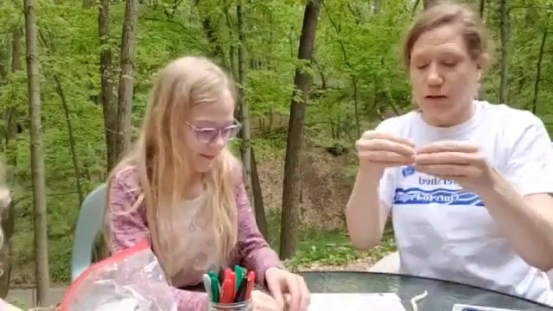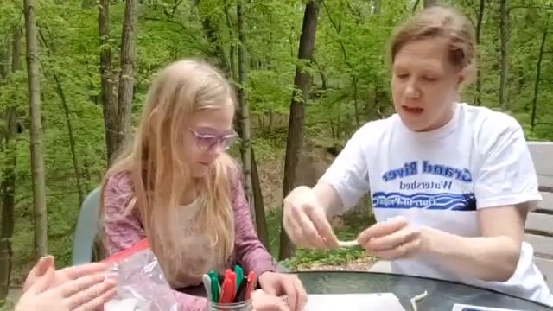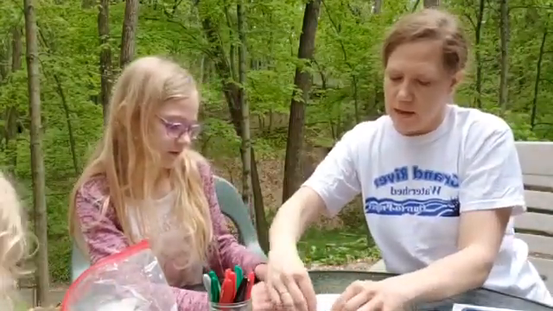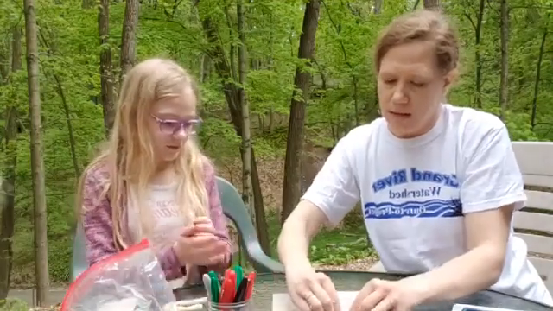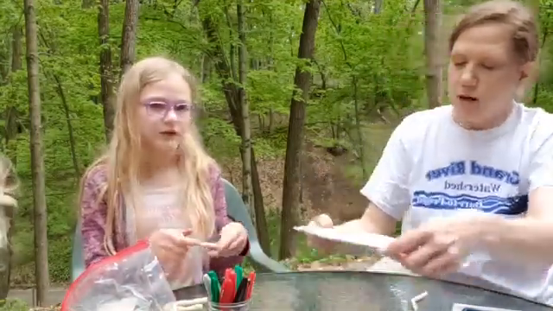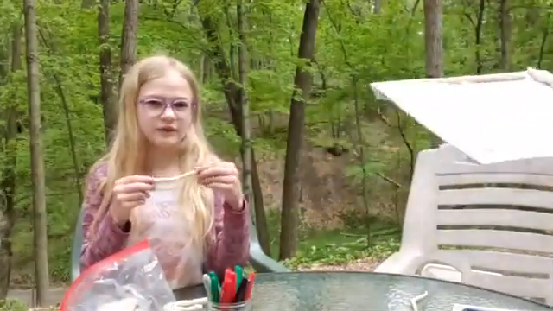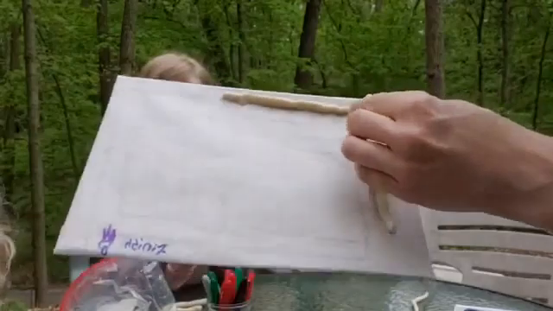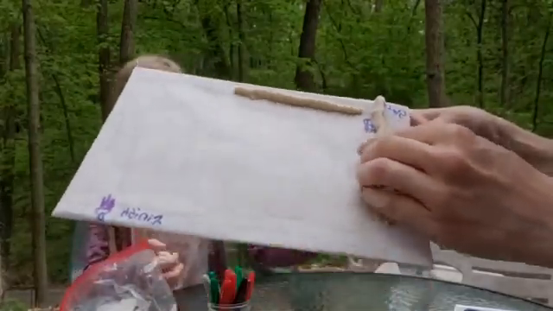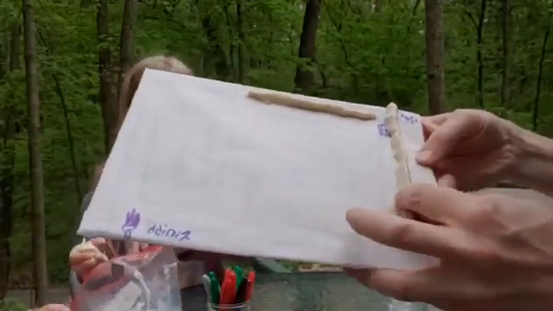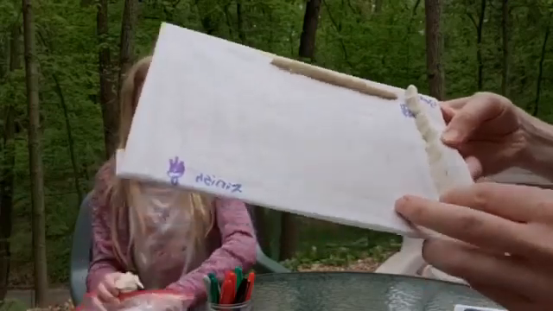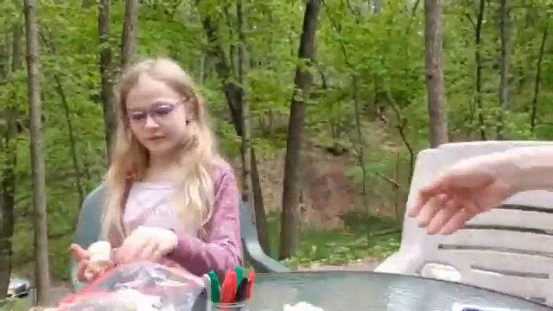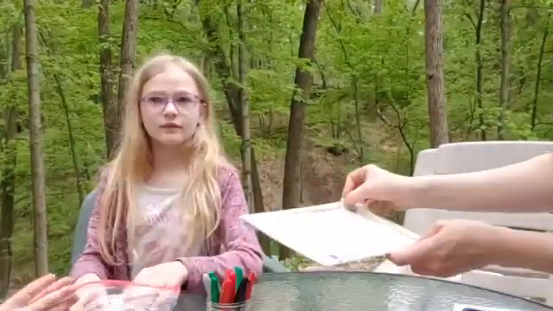So roll it out like a little snake, and then you'll place it along the lines of your maze on your paper. So let me show you how that's going. So she made it into a little snake, and then she's sticking it on to make the walls of the pipes. Make sure you stick it all the way down. That's why mine leaked a little bit. I didn't glue it down quite all the way. And you'll go around and you'll do that the whole way around.